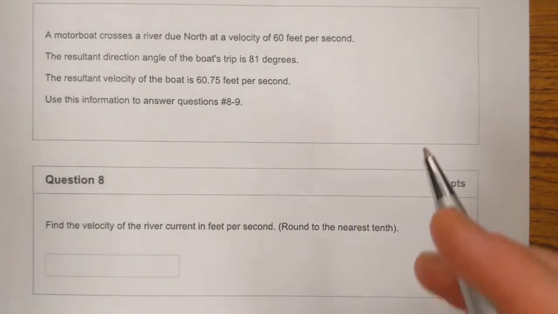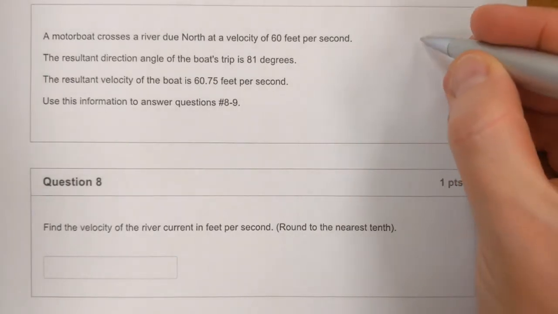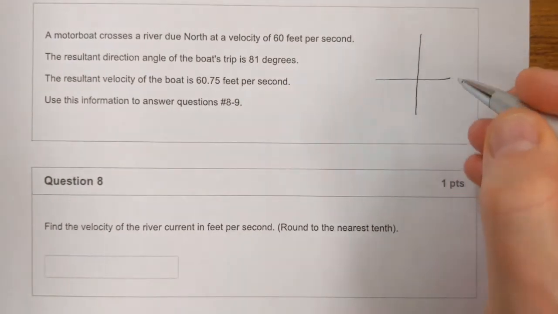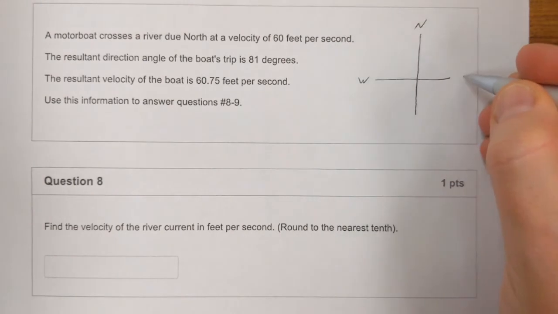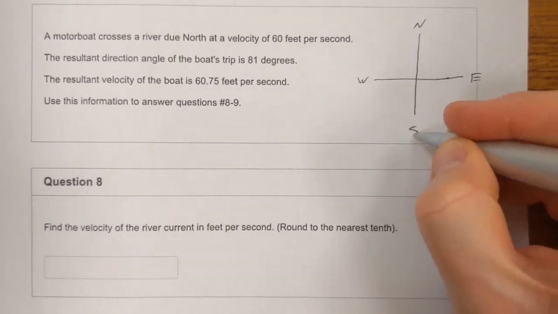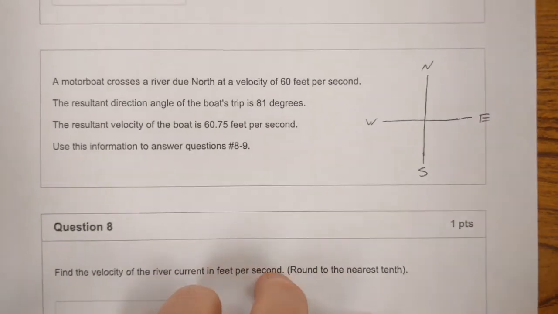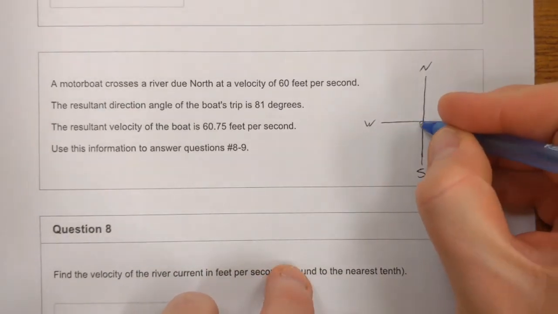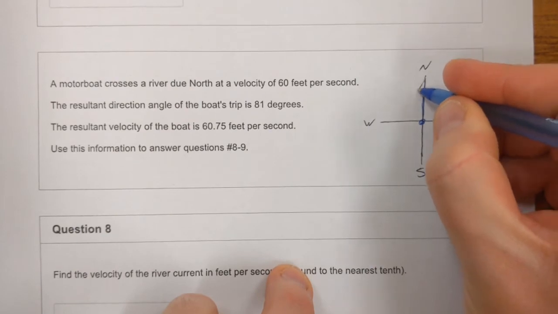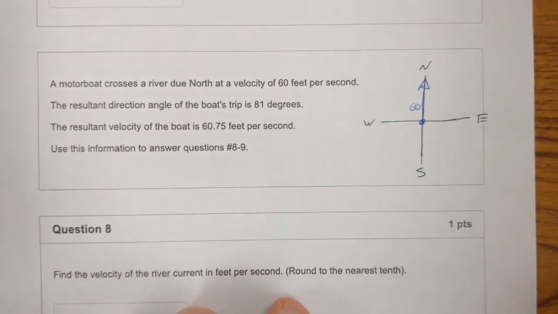Okay, a motorboat crosses a river due north at a velocity of 60 feet per second. Okay, so if we have north, west, east, south. By the way, draw pictures for these, all right? Drawing pictures helps a ton. So you have a motorboat crossing a river north at 60 feet per second.